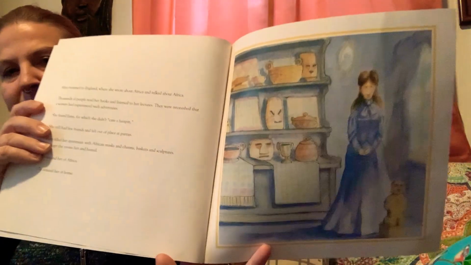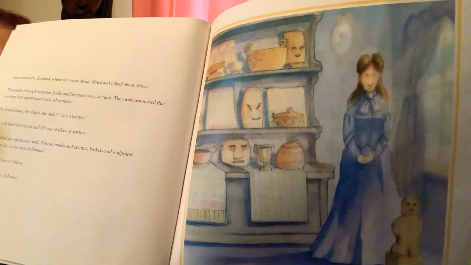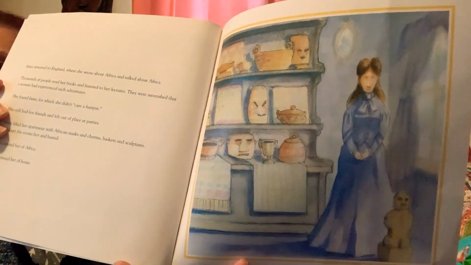Mary filled her apartment with African masks and charms, baskets and sculptures. She kept the rooms hot and humid, to remind her of Africa, to remind her of home. So that's the last page. So she found her true home thousands of miles away across the globe in a completely different place from where she'd grown up.